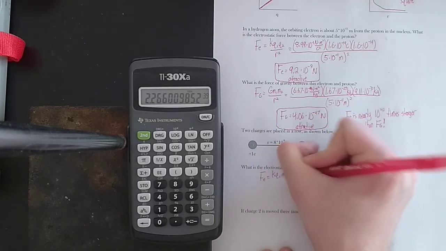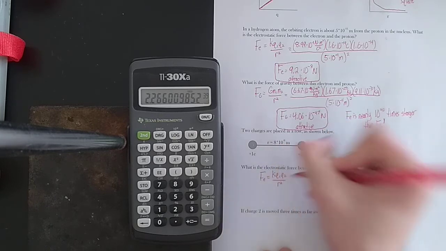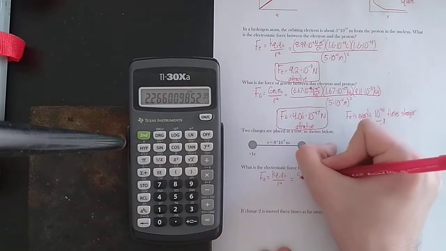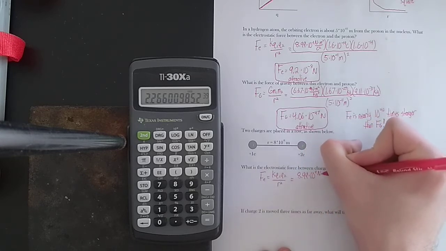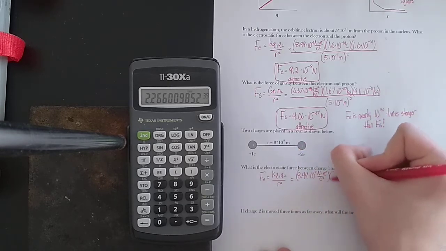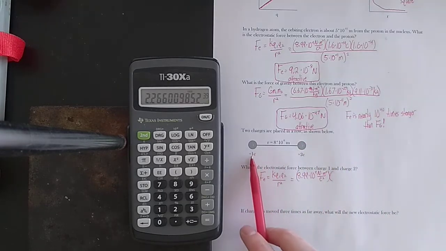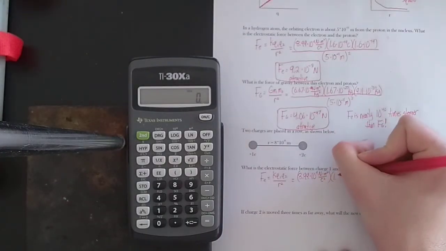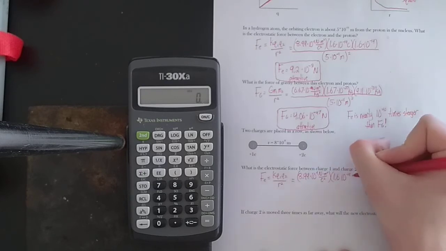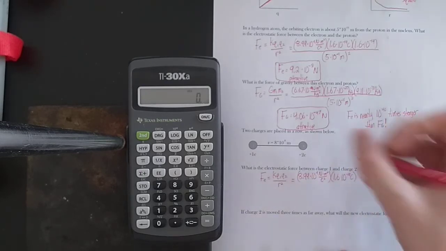Fe equals K Q1 Q2 over R squared. K from the reference tables is 8.99 times 10 to the 9th newtons times meters squared over coulomb squared. Q1 is the charge of object 1 in coulombs. Since one elementary charge is 1.6 times 10 to the negative 19th coulombs, that's what we're going to plug in. Excuse me, coulombs, not joules.